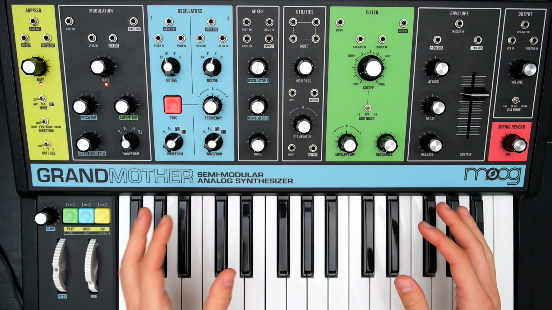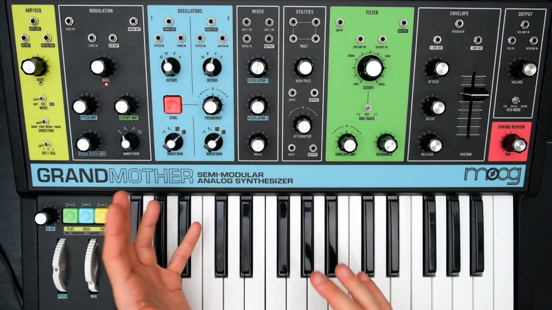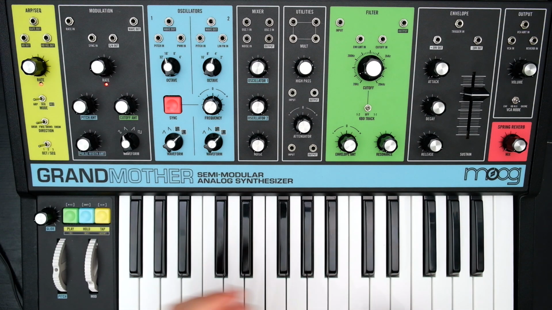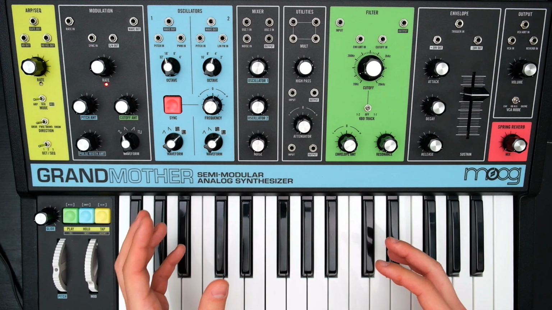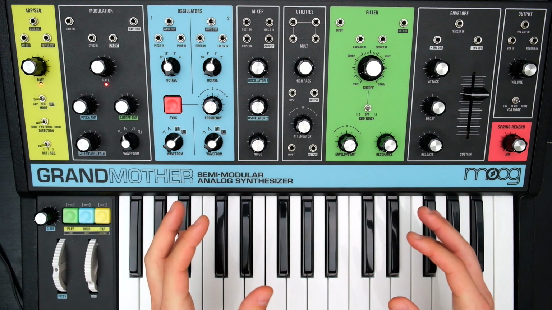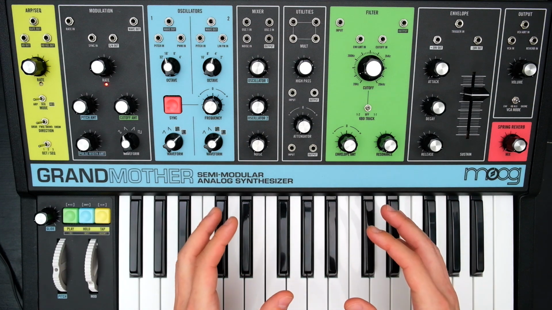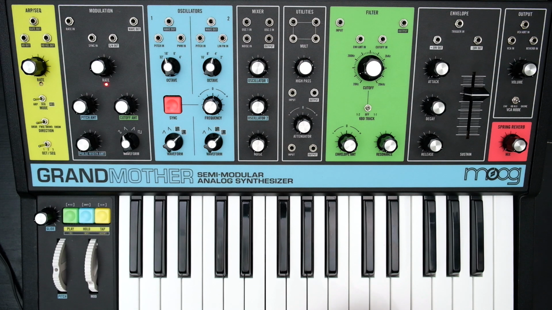So we've just worked with arpeggio and we get this interesting generative style performance. But Grandmother also has a sequencer and we can do interesting things with this as well. What is special in our setup, our modulations and the sequencer of the Grandmother?